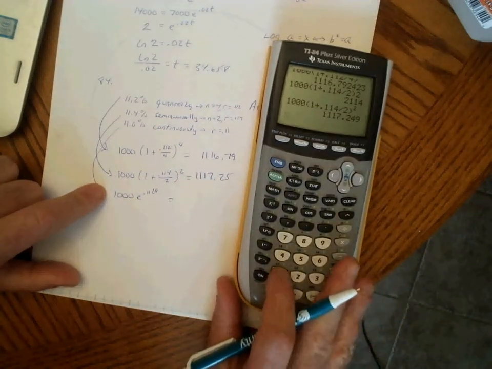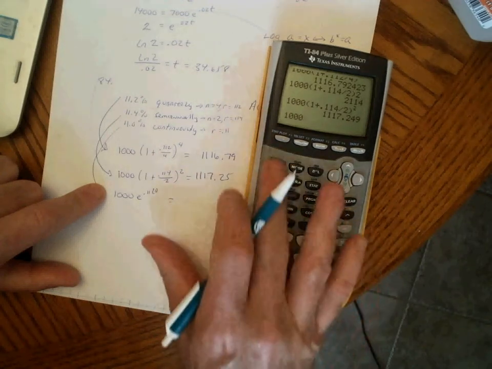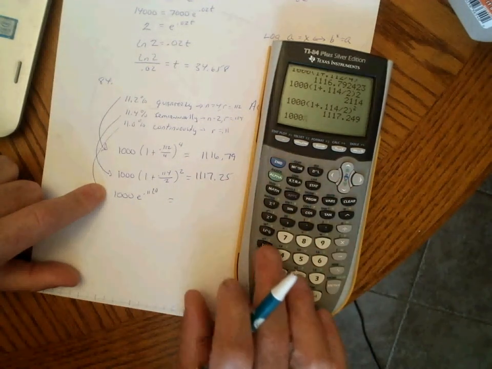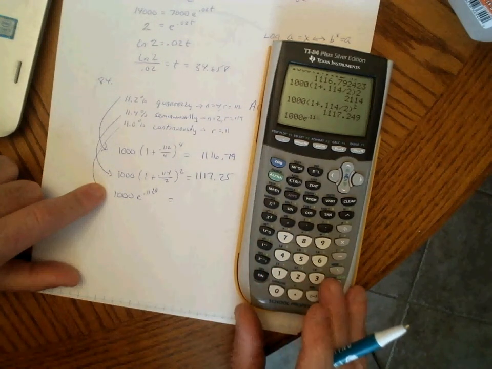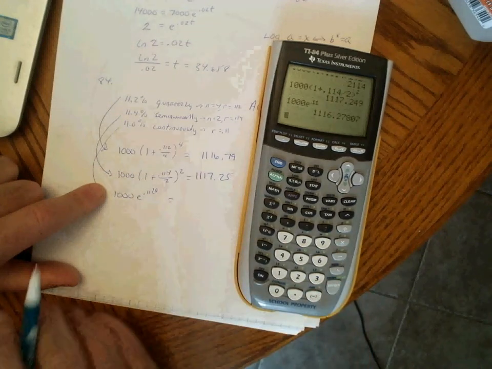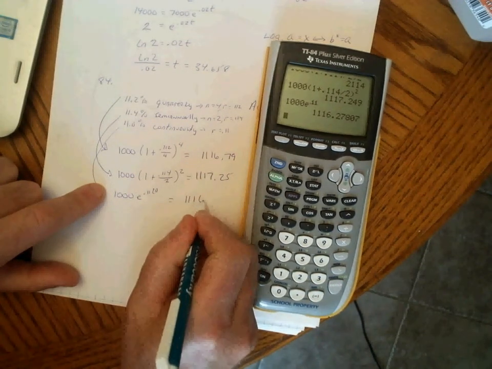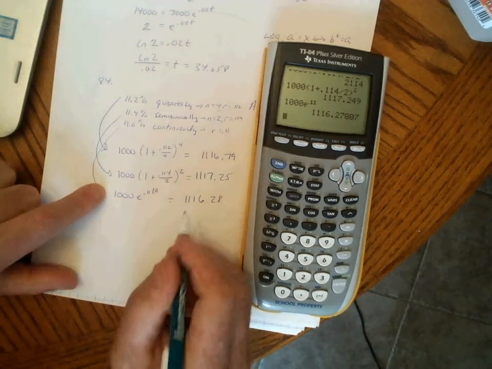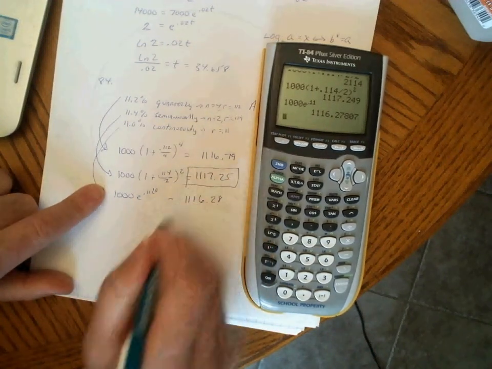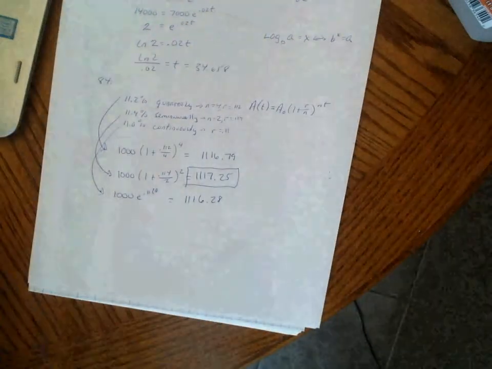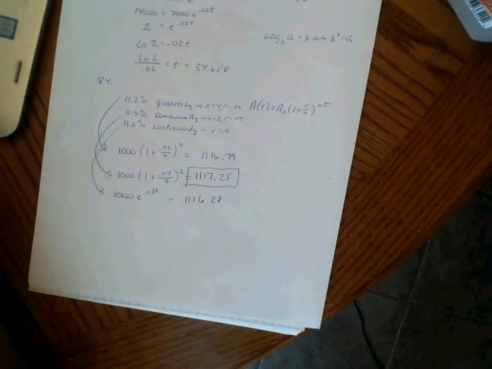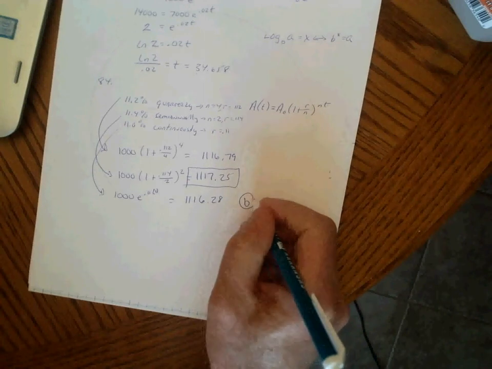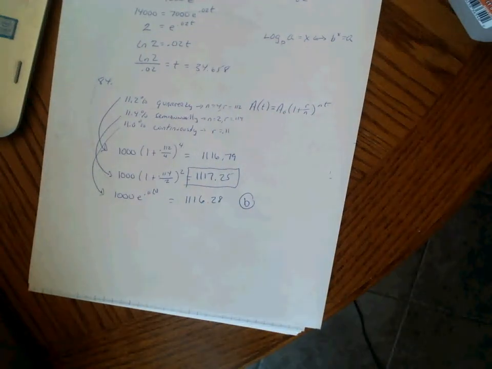Now let's look at the continuously compounded interest formula. $1,000, second ln gives us e to the x power, raised to the 0.11. That's times 1, so we can leave it like that. And that gives us $1,116.28. So the semi-annual at 11.4% would give us the most interest. And that is going to be answer B. And that's today's work.